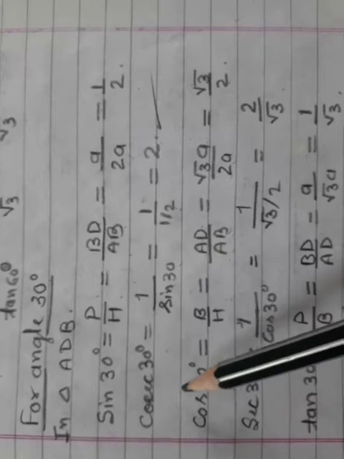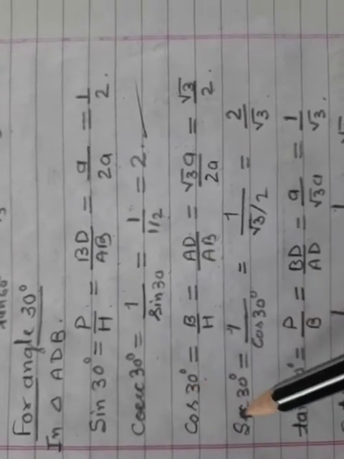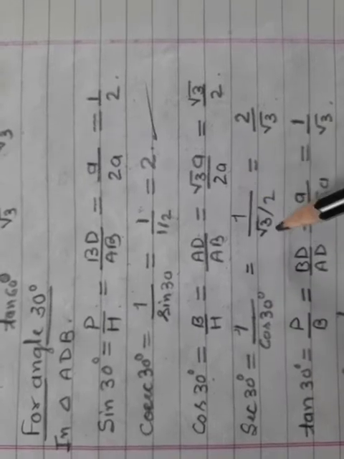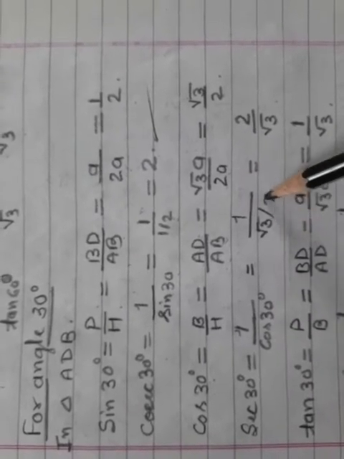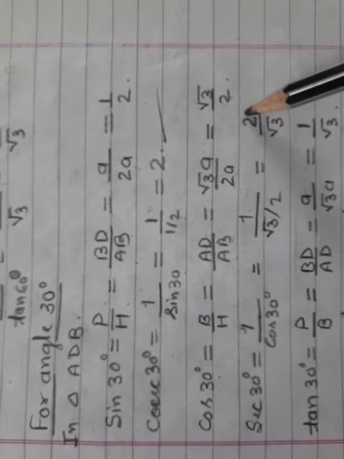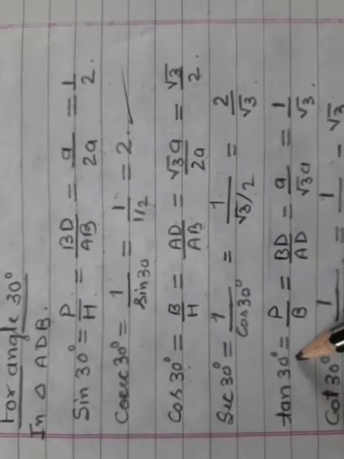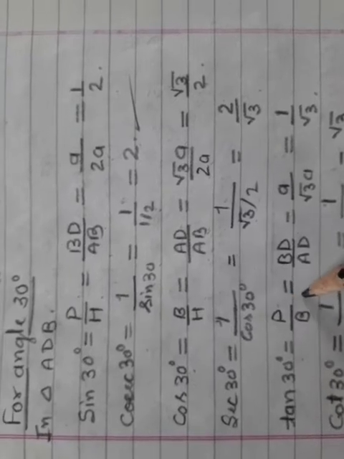Similarly, sec is just the opposite of cos. So sec 30 is equal to 1 upon cos 30. So 1 upon under root 3 by 2. This one goes to the numerator, 2 by under root 3. Clear?